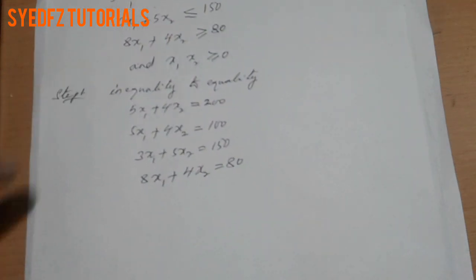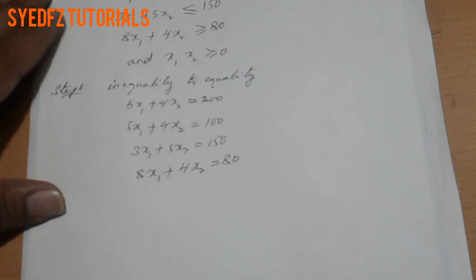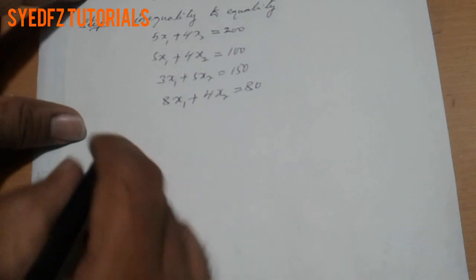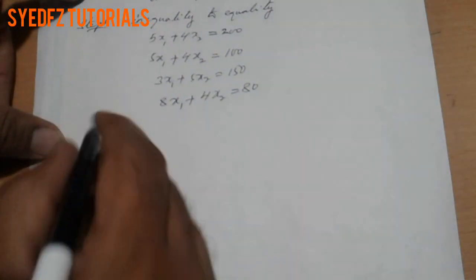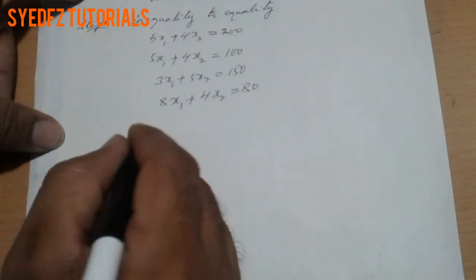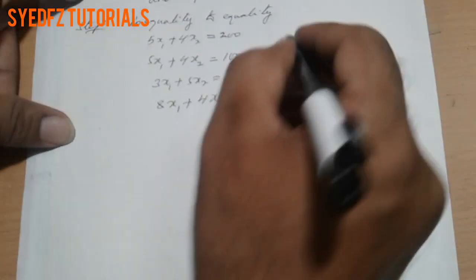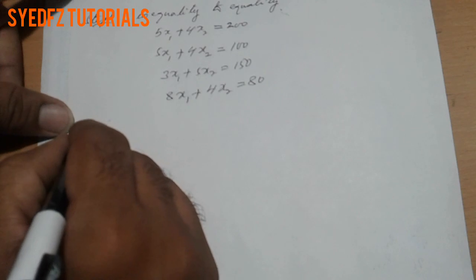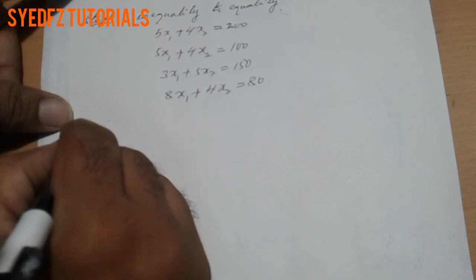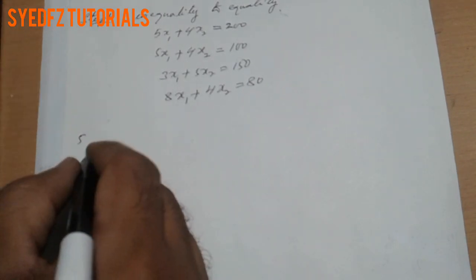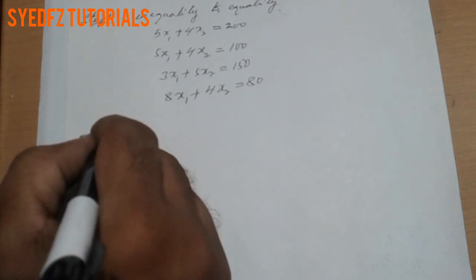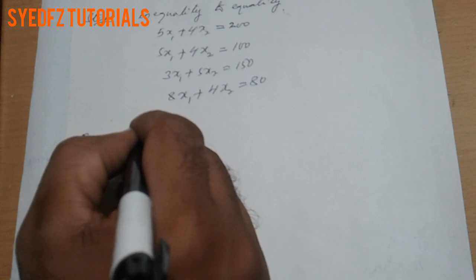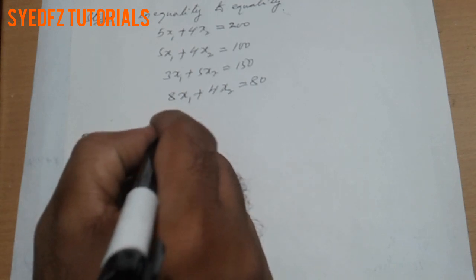Okay, now what we have to do, we have to find out the points. How can we find them? The easiest method, I'll show you. Like for this equation, 5x1 plus 4x2 is equal to 200.